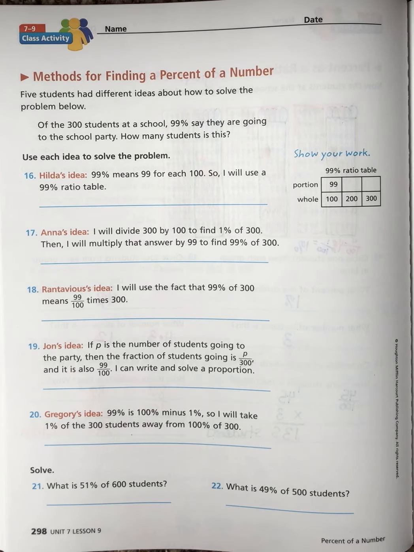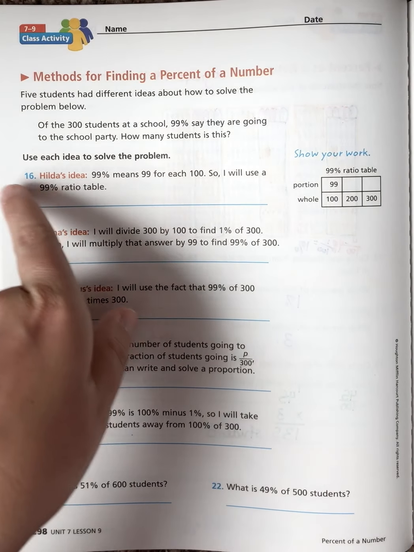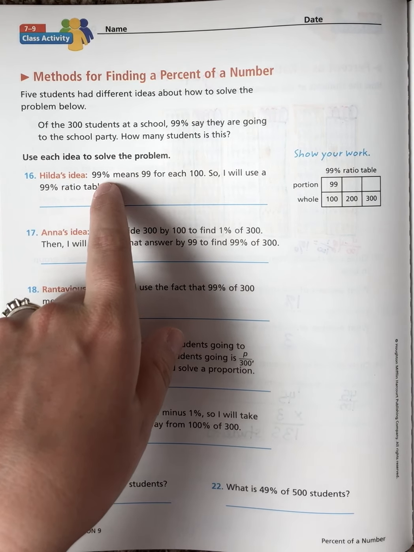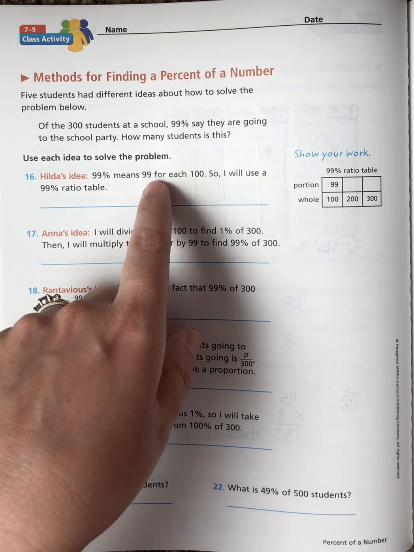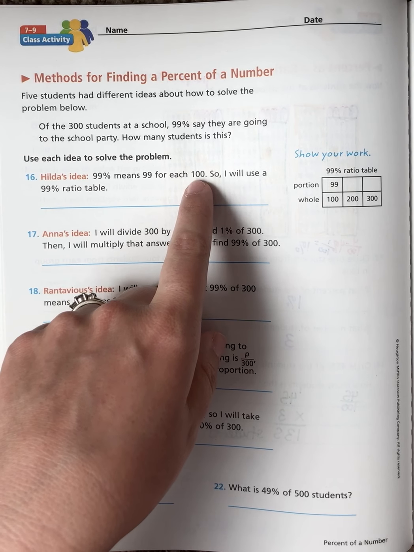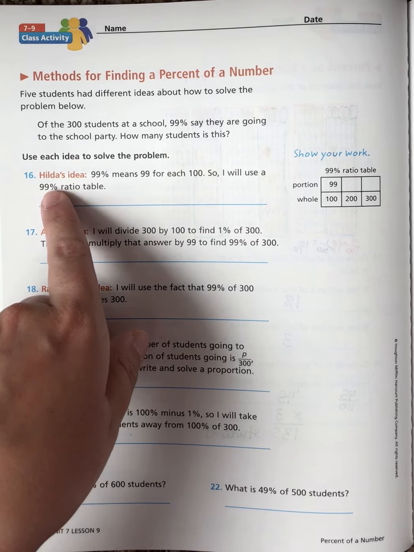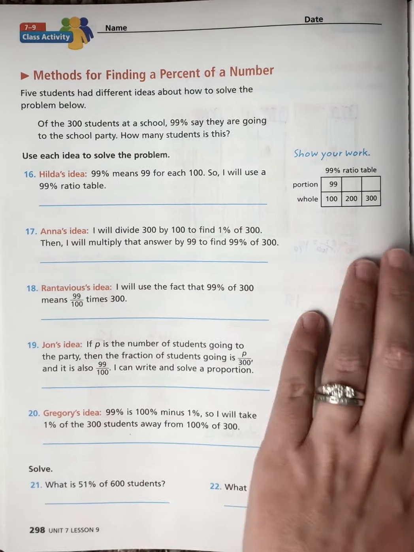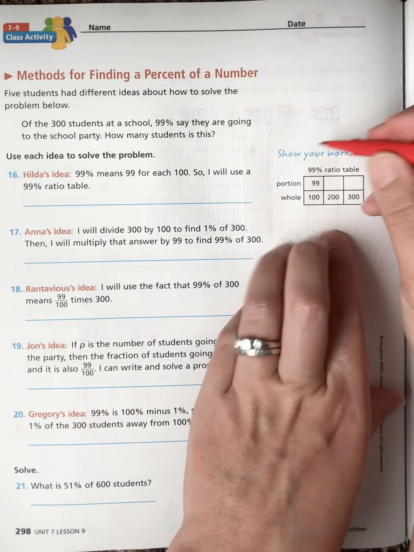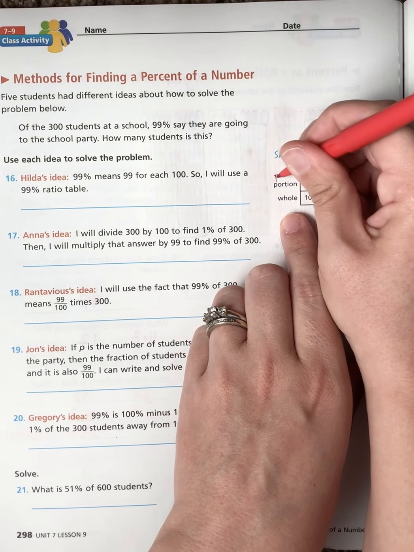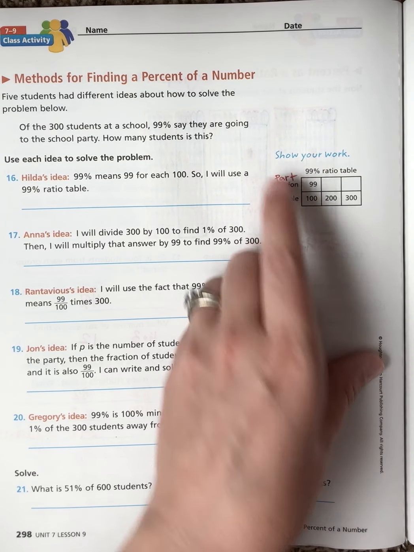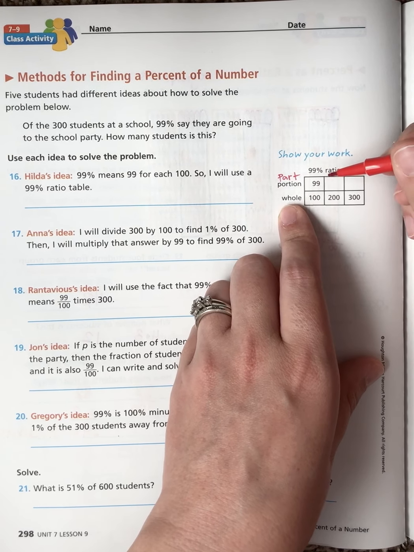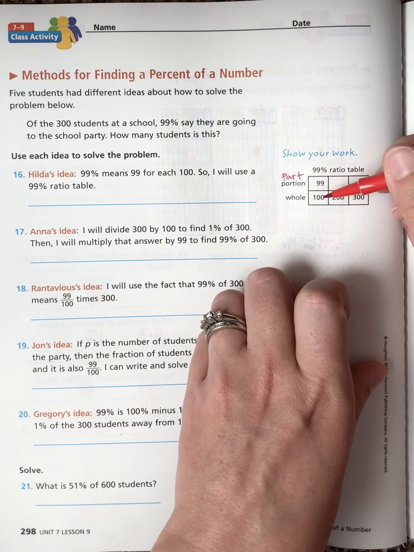Okay, so the first student, number 16, they thought of it like this. 99% means 99 for each 100. So I will use a 99% ratio table. All right, so this student said the portion, which is just another word for part, the part versus the whole, is 99 out of 100.